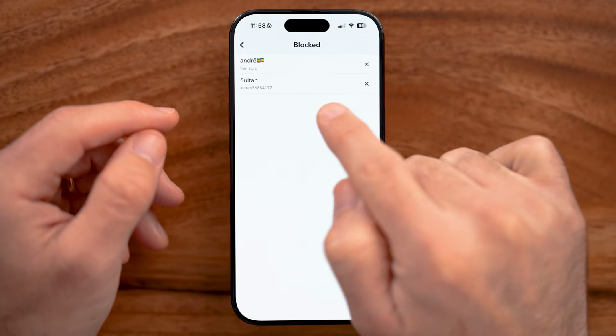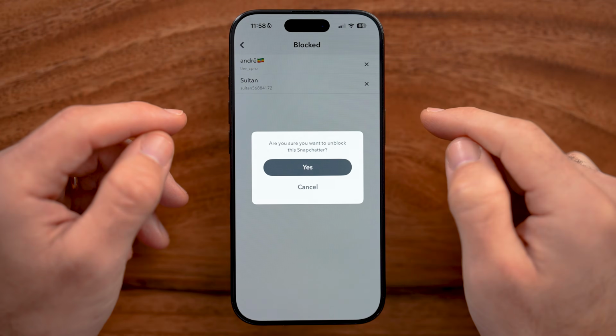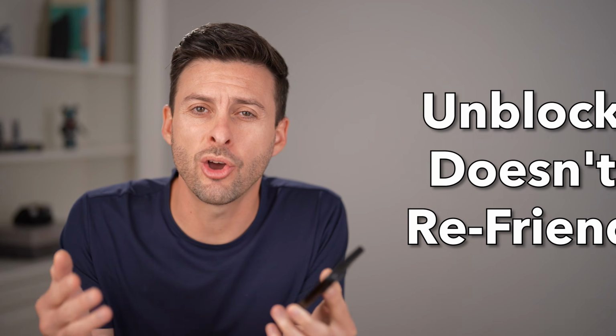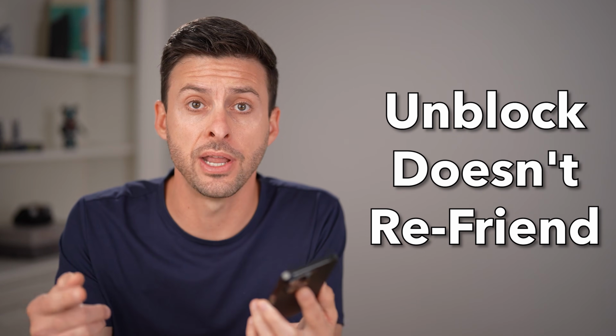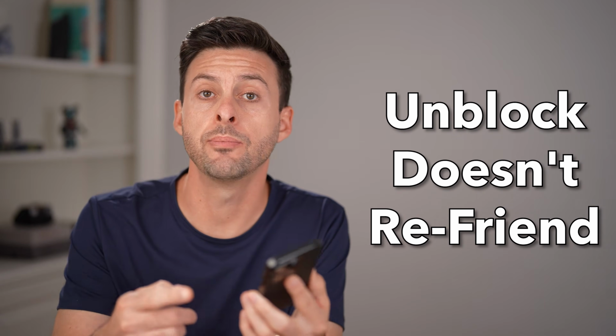Let me show you an easy way to unblock people on Snapchat. When you unblock someone, it doesn't automatically add them back as a friend. You'll have to manually re-add them, or they'll have to manually re-add you to send snaps and photos and videos.